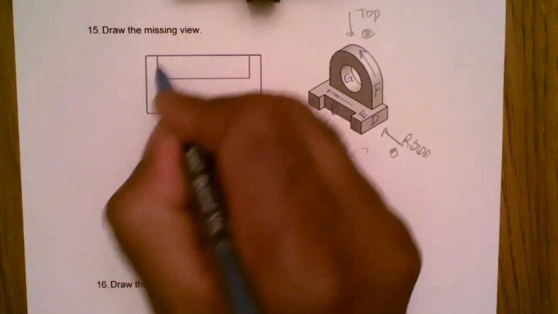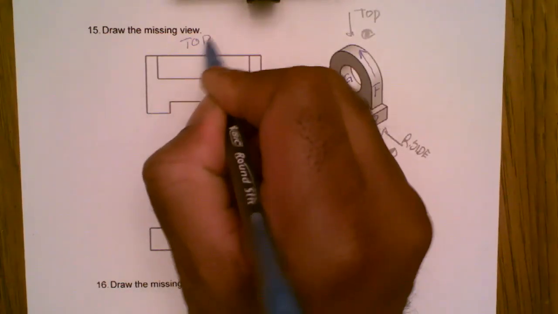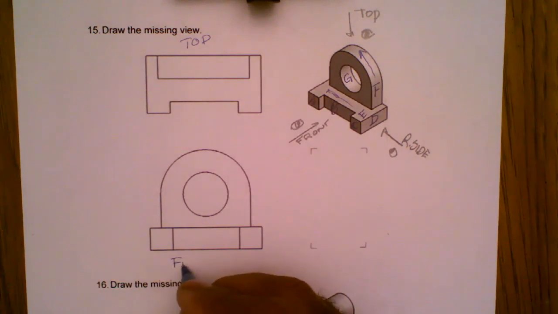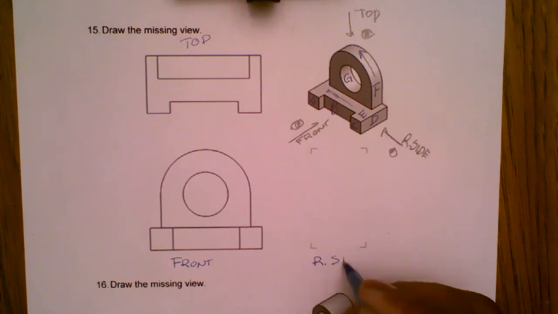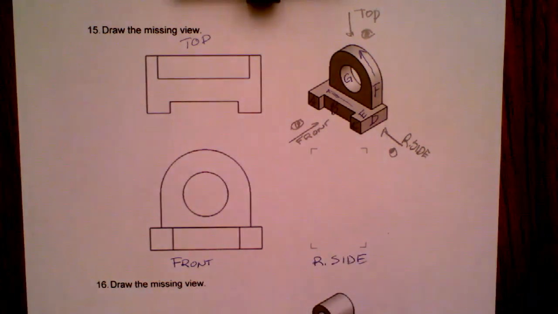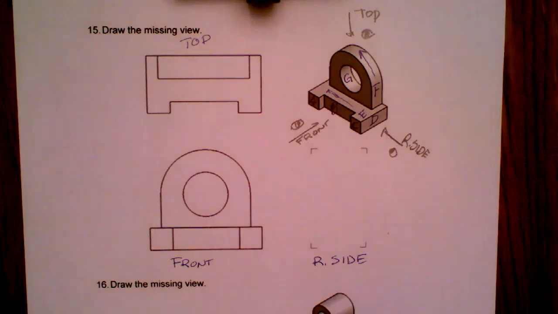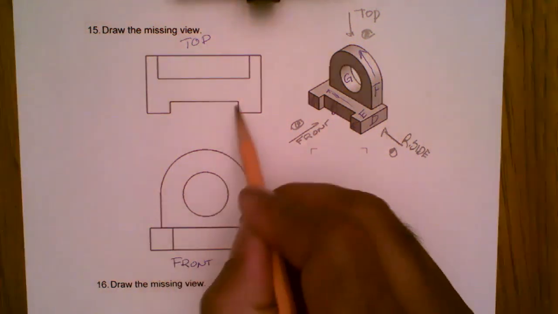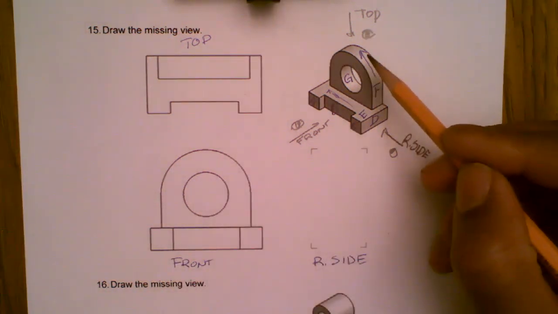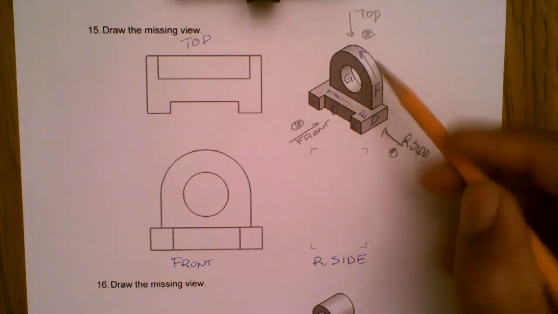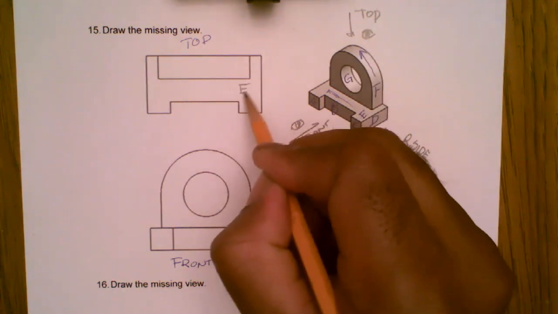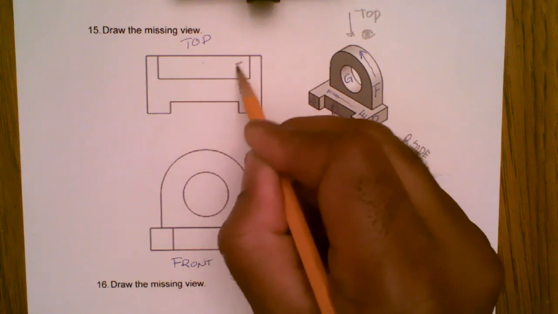So when I come over here, I got my top view, my front view, and this is going to be my right side. All right. So now I want to put my letters where they belong. In this view, what letters can I see? I can see E, and I can see surface F. So surface E is here, and this is surface F.